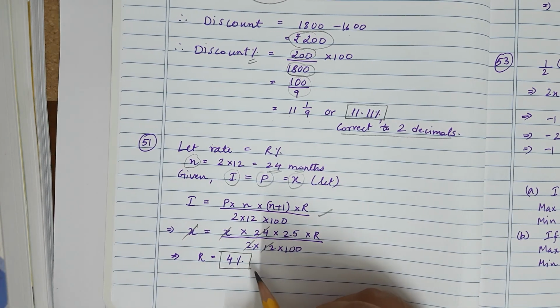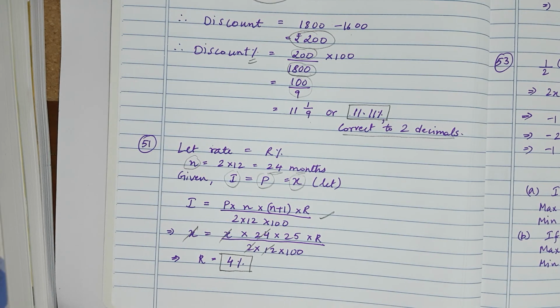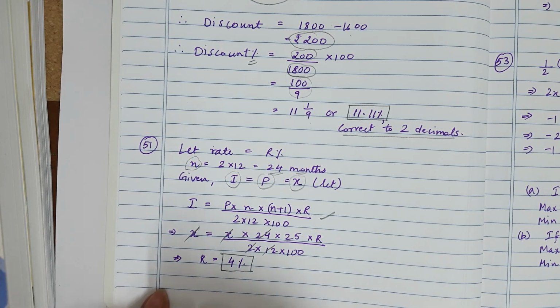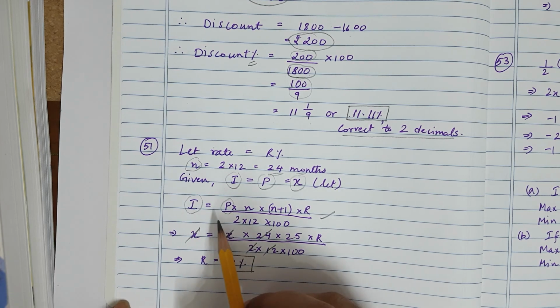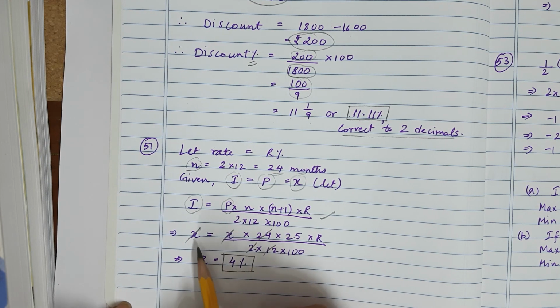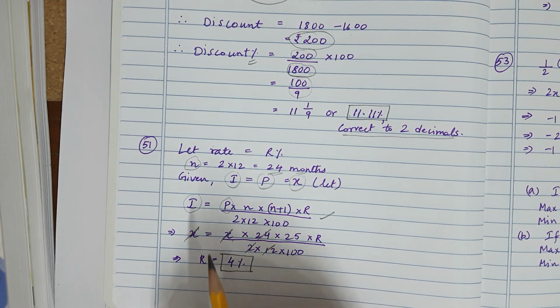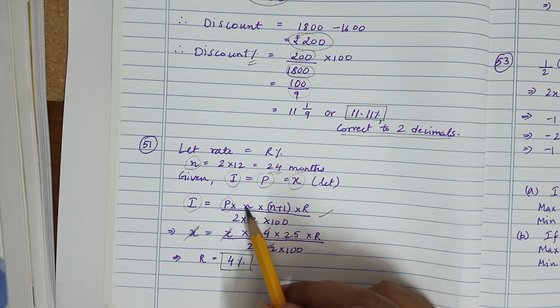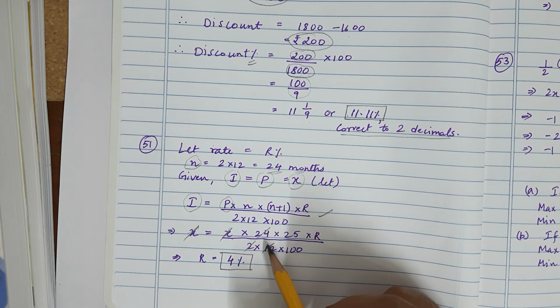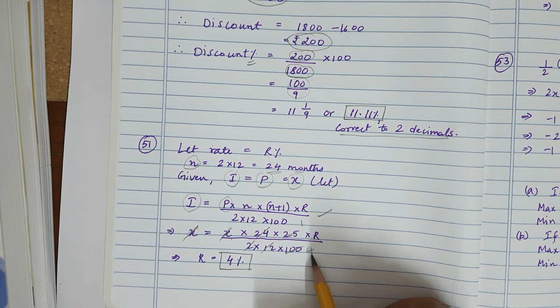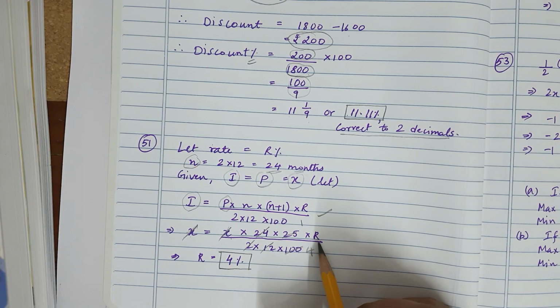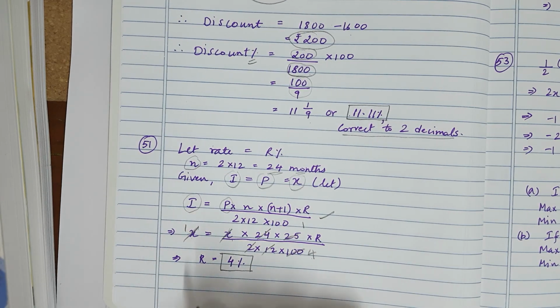So this is my interest formula: I equal to P into N plus 1 into R by 2 into 12 into 100. Now in this formula, the interest and the monthly installment, these two are the same, so I can take variable X and X, and I can divide both the sides with the same value X, so it will be cancelled off. Then N value was 24, N plus 1 is 25. Then denominator has 2 into 12, which I can cancel with 24. Then only 25 and 100 remains. 25 times 1, 25 times 4. So then everything else is cancelled. I will have R by 4 equal to 1. Hence R is 4. 4% per annum. That's the answer.